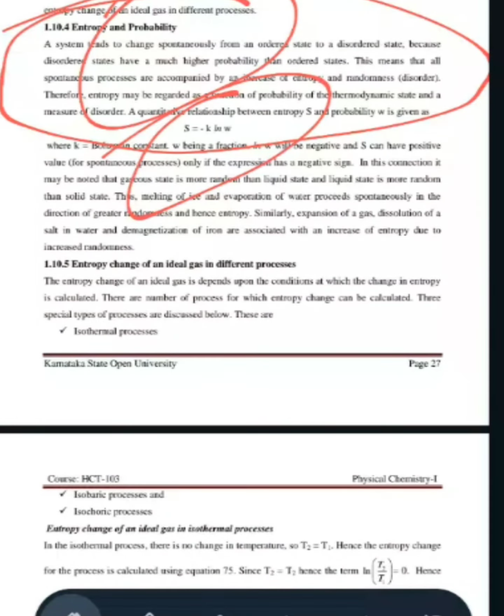So what is entropy? Entropy is the measure of the amount of disorderness in the system. Probability is the chance of work done. So probability can be denoted by W and entropy denoted by S. So S is equal to K ln W, where K is nothing but the Boltzmann constant.